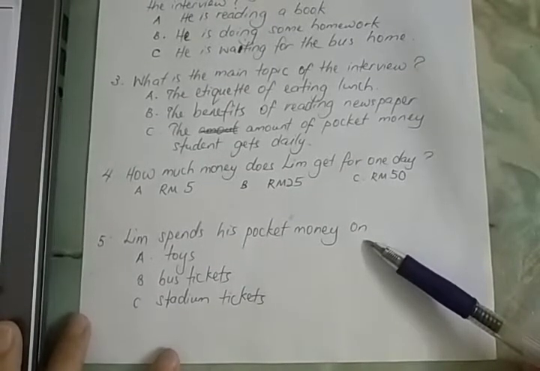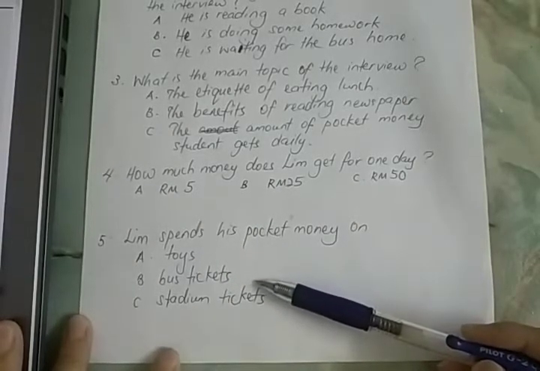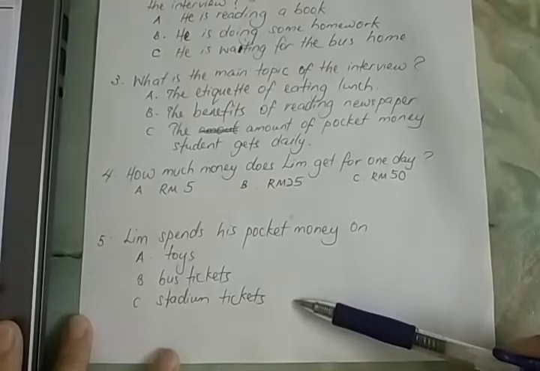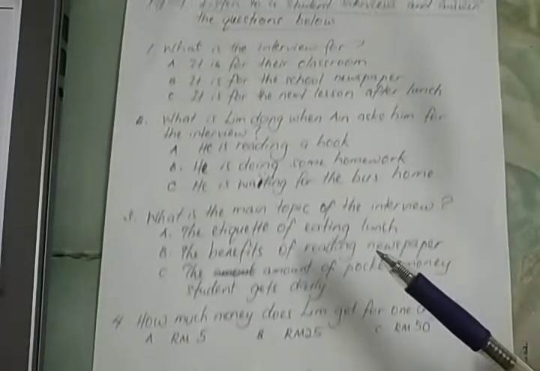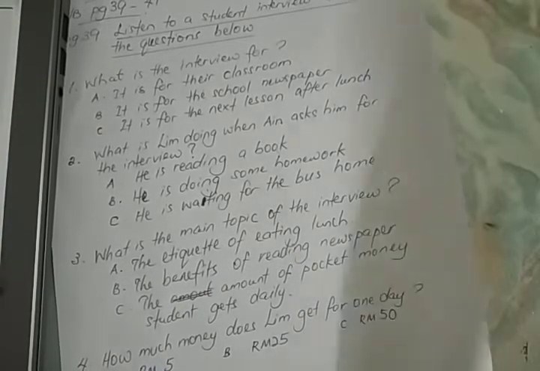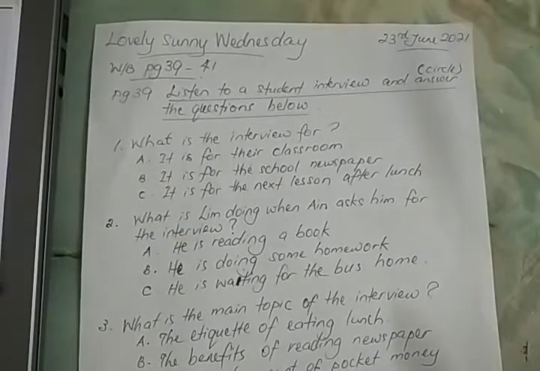Lim spends his pocket money on A. Toys, B. Bus tickets, and C. Stadium tickets. Now I shall read the interview, and as you listen, please circle the correct answer.